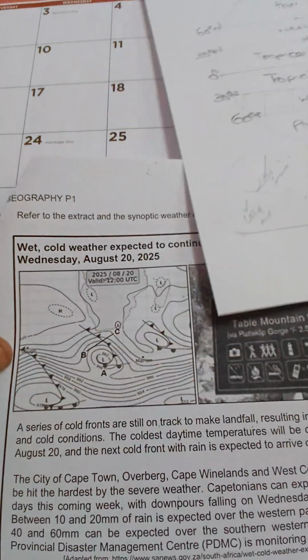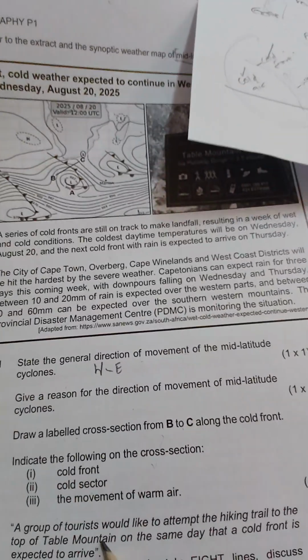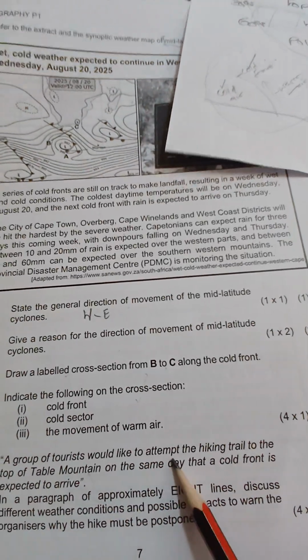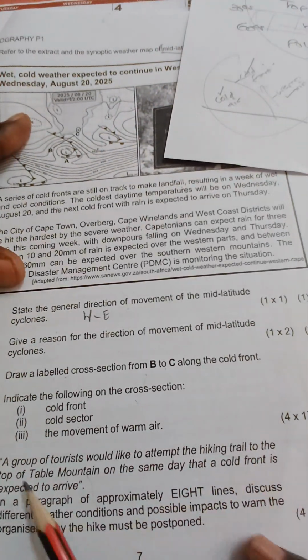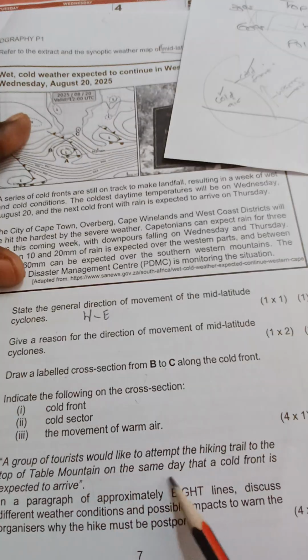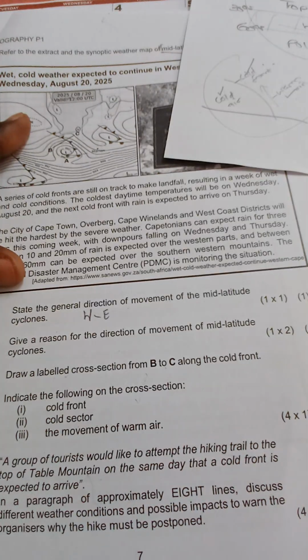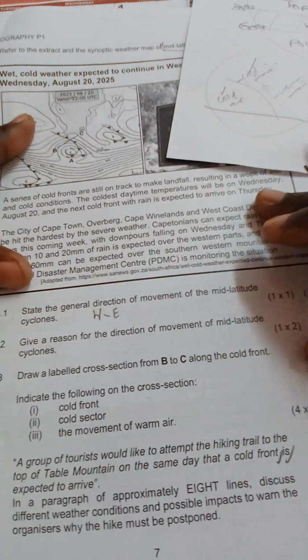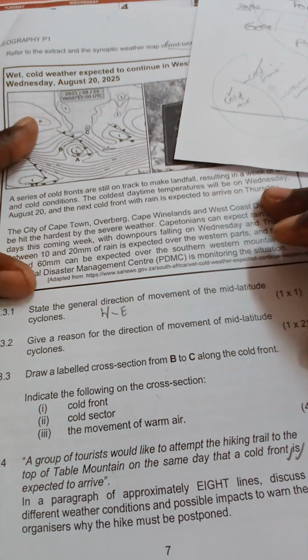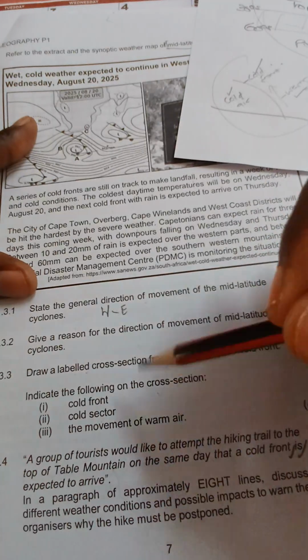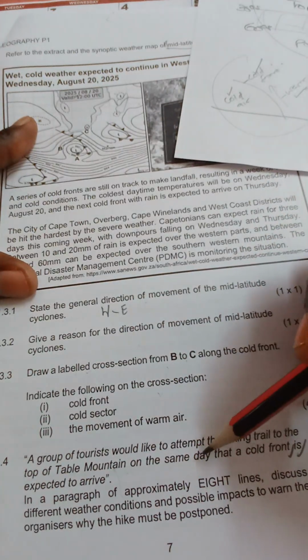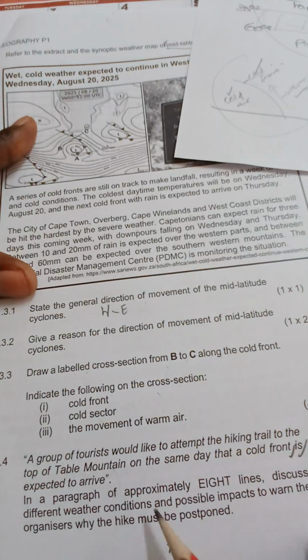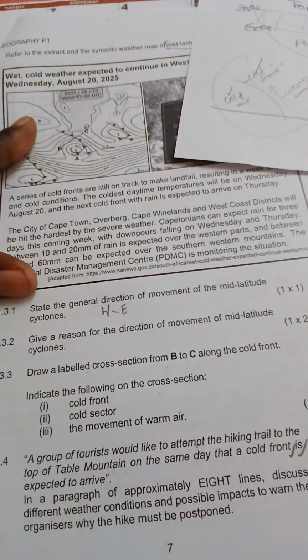Okay, 1.3.4. A group of tourists like to attempt the hiking trail to the top of Table Mountain on the same day that a cold front is expected to arrive. So this is a scenario that you are given. Please bear it in mind. Your answer is going to be based on this scenario. In a paragraph, approximately 8 lines, this is a paragraph question, of course, it is expected to be written in the form of a paragraph, not in point form.